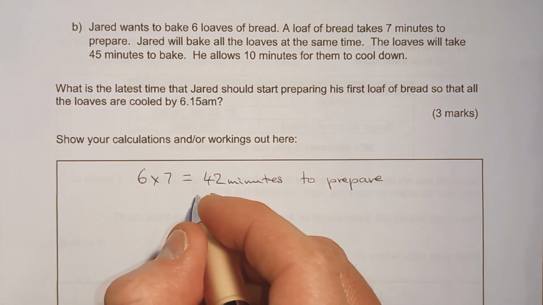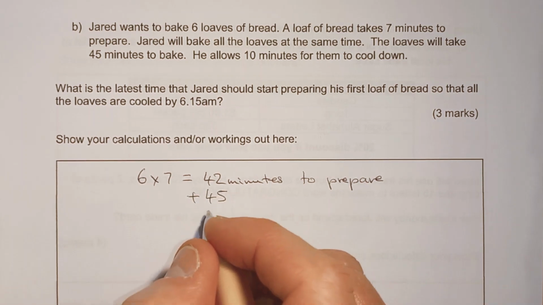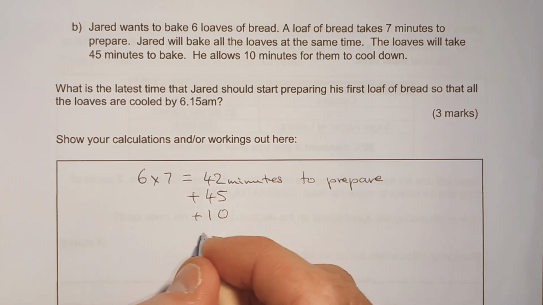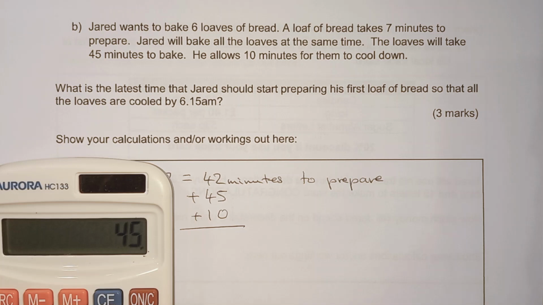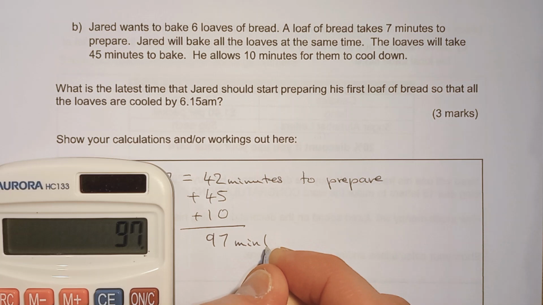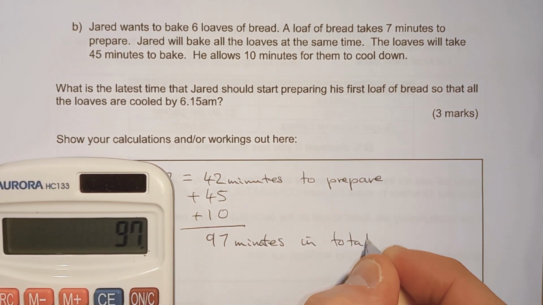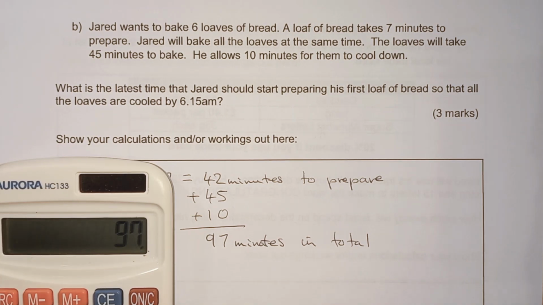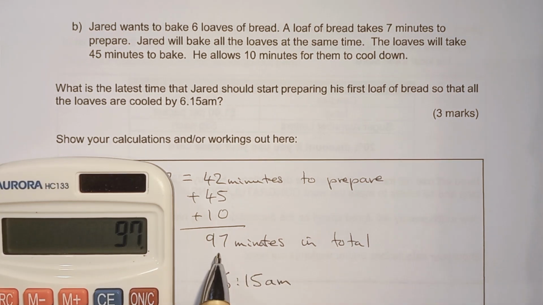Then we're going to need an extra 45 minutes to bake and an extra 10 minutes to cool down. So we've still got the 42, add on the 45, add on the 10, and we've got 97 minutes in total. Okay. Now we're starting at 6:15 a.m. We need to take off 97 minutes.